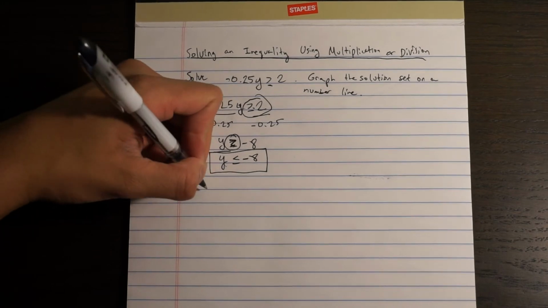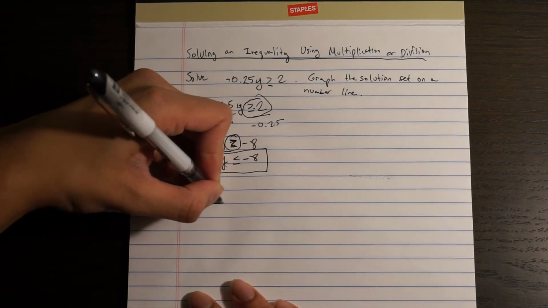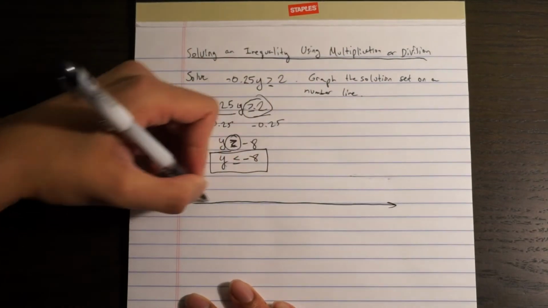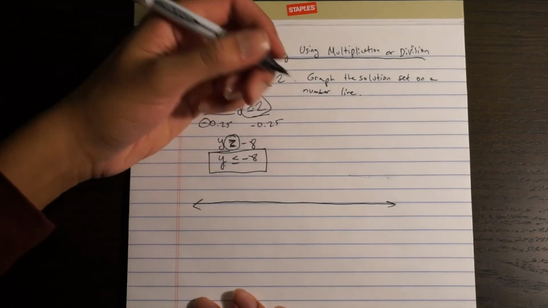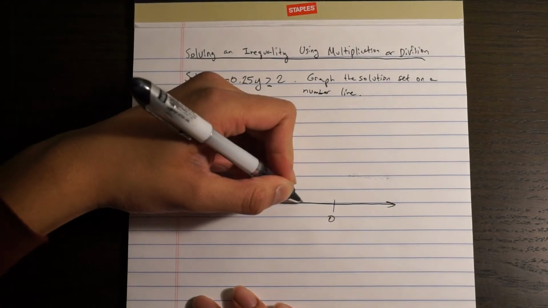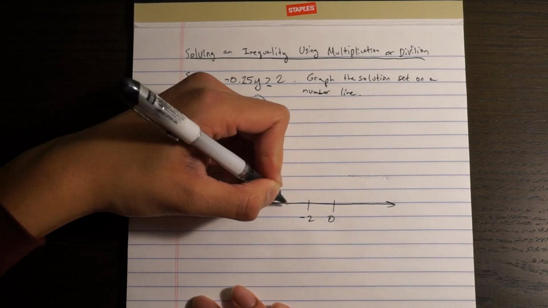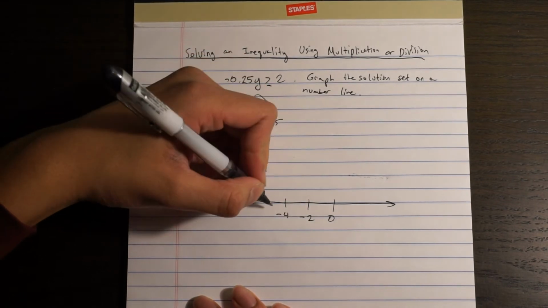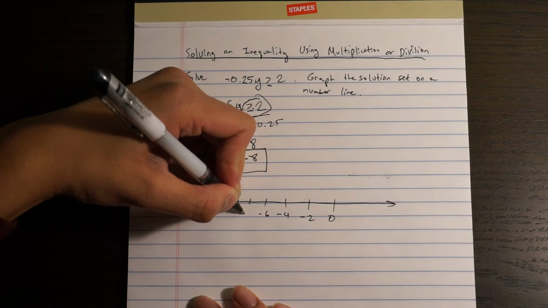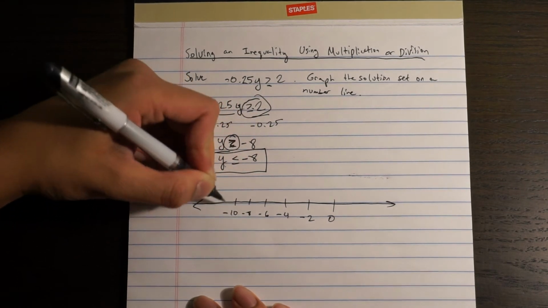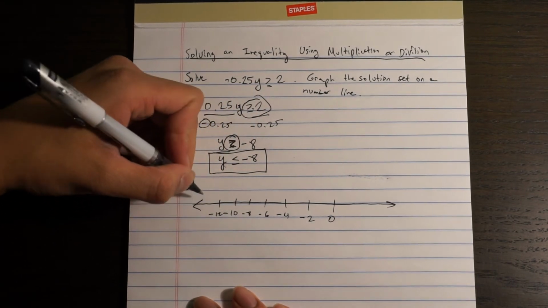And let's graph this on a number line. Draw our number line just like we did in the previous example. Let's put 0 over here. Let's go by 2s: -2, -4, -6, -8, -10.